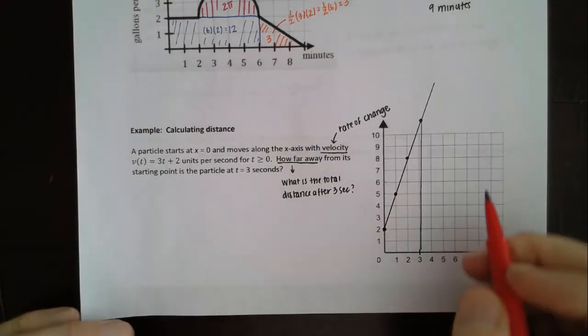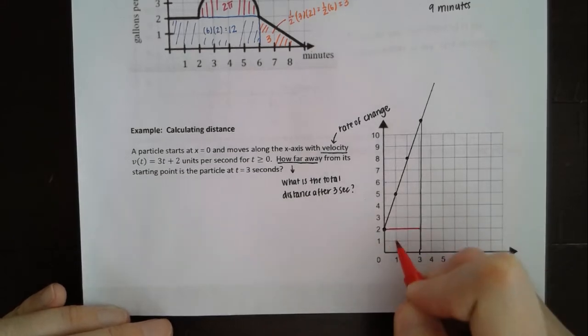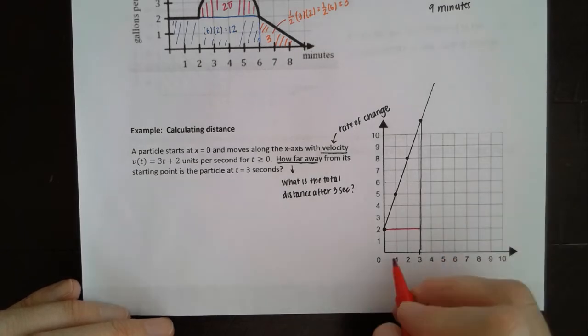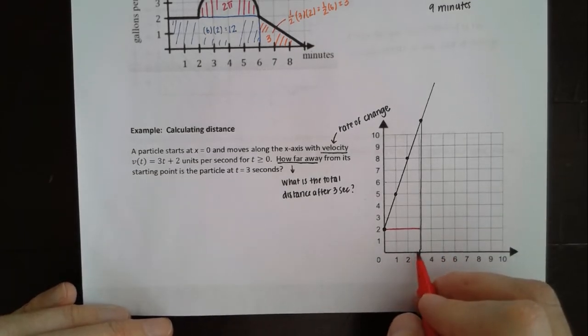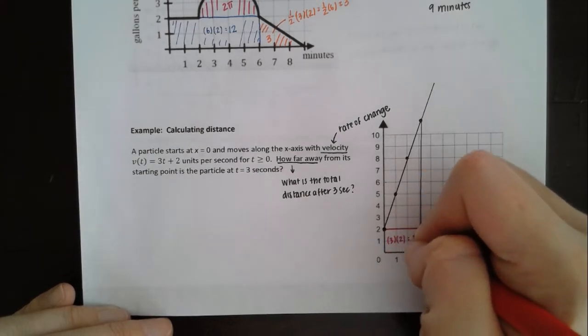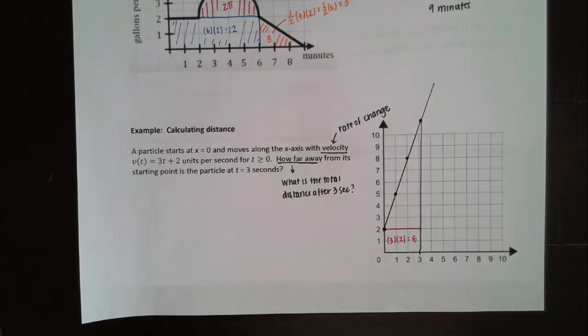So here it looks like I've got a couple of different shapes that I can split this up into. Looks like I've got this bottom rectangular area and this top triangular area. So base times height here, bottom length of 3, height of 2. The area of this rectangular region would be 6 units.